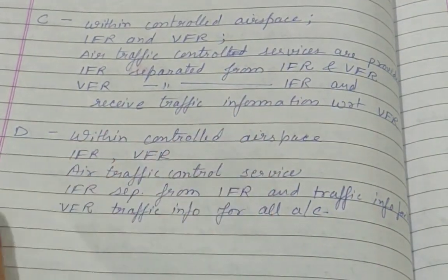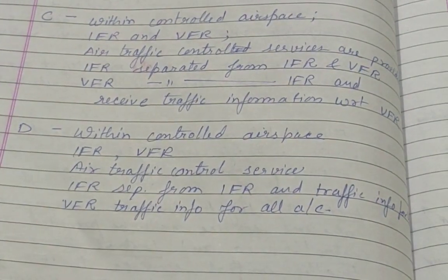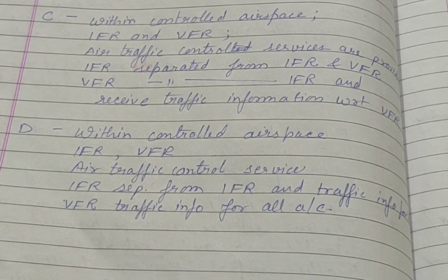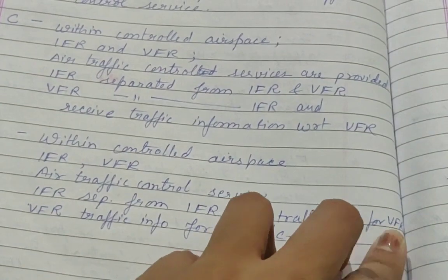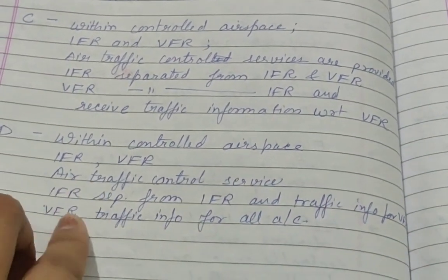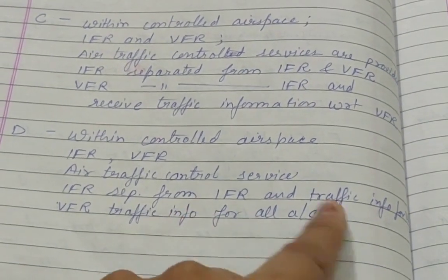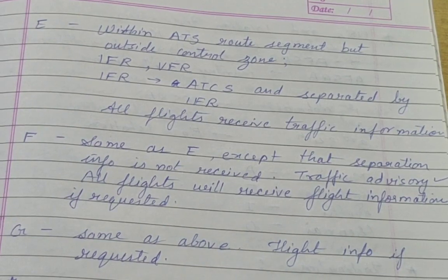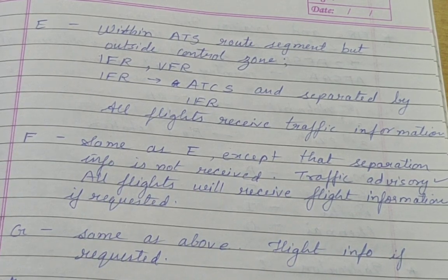Next, airspace D. It is also within the controlled airspace. IFR and VFR flights are both permitted. Air traffic control services are given to all aircraft, and IFR flights are separated from IFR flights, and traffic information is provided for VFR flights. For VFR flights, traffic information is provided for all the other aircraft. Till D, it is within controlled airspace. From E onwards, it is not within the controlled airspace.